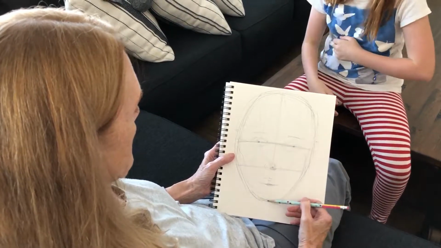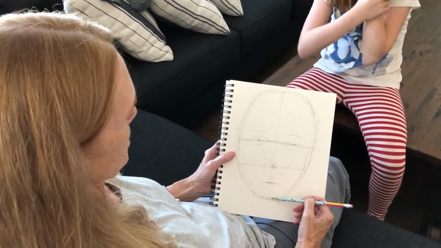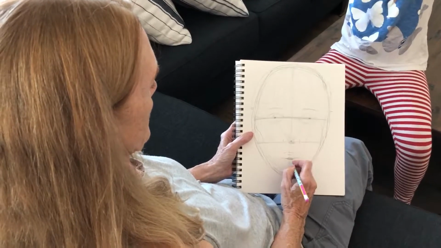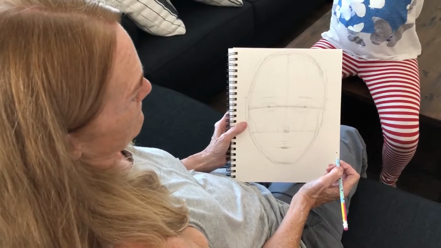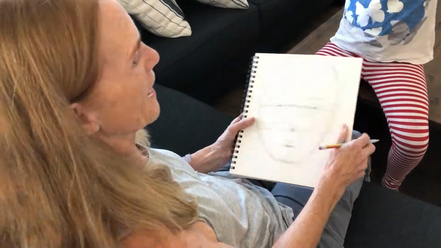Halfway between the eye line and the chin is the nose line. And halfway between the nose and the chin is the bottom of the mouth, for the most part. Then you start adjusting according to whoever it is that you're drawing. So go out, get a photograph, look in a mirror, draw your best friend, have fun.